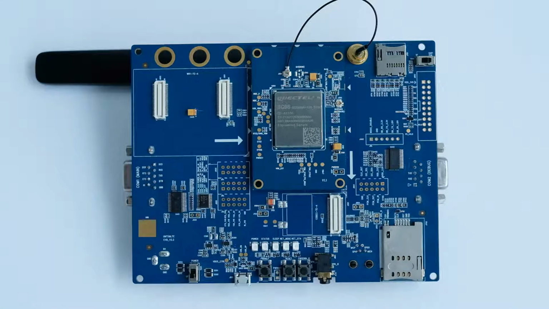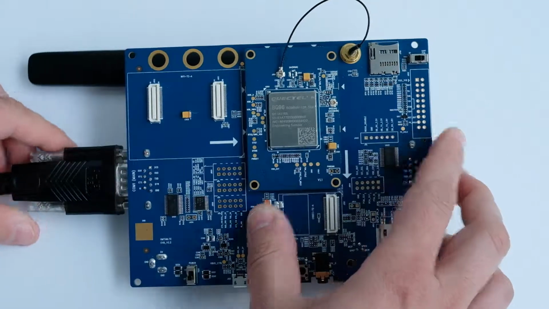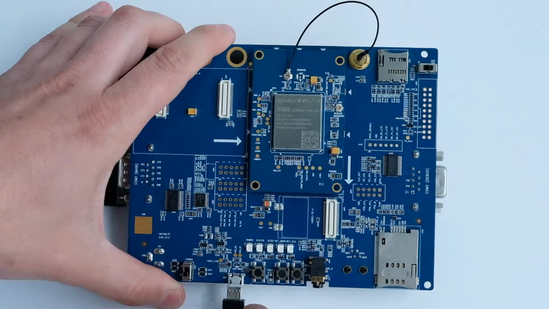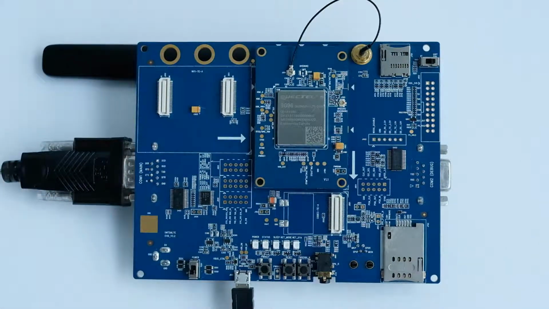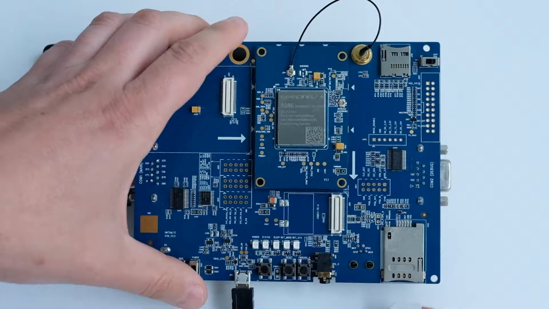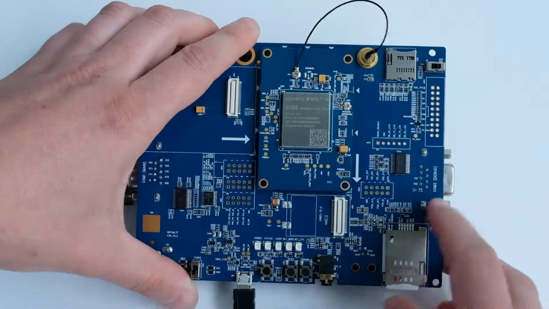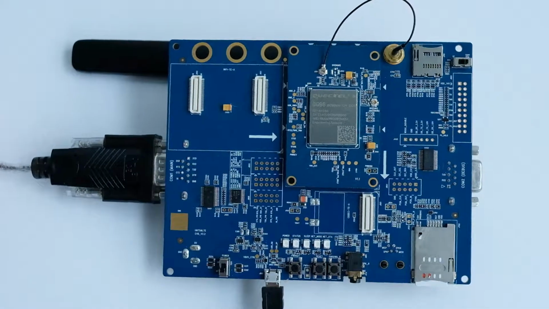Okay, now I will connect the USB serial cable. This is the main UART on the left. Then for power supply, we will use USB on the bottom. We can also use a standard DC adapter, but 5 volts, not standard, the one provided in the box. Now put a SIM card before you turn on the module. And this is the board.